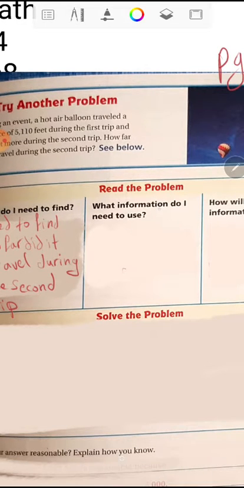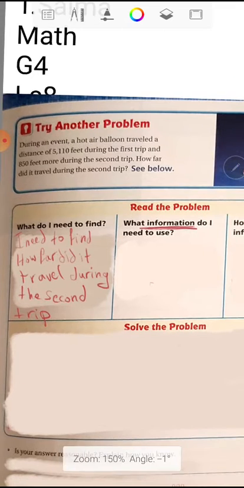I told you the information, that means I have to look for the numbers in this problem. So I have here two numbers. The first one is the number of feet in the first trip, and the second number is the number of feet more during the second trip. So the second trip was farther than the first trip, but you know the increase here. You have to know the number of feet in the second trip.